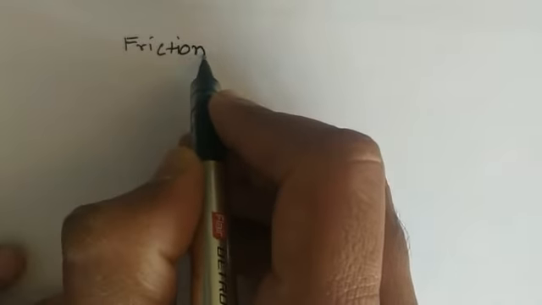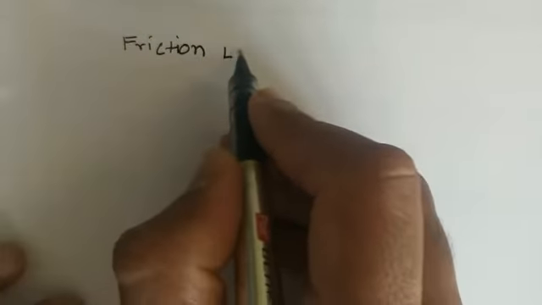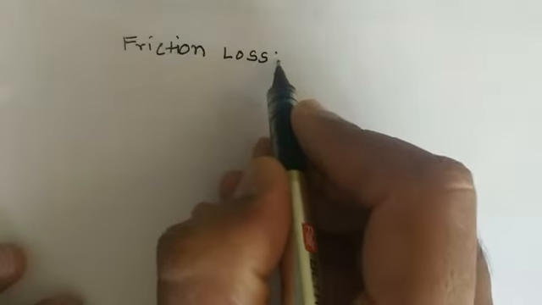Let us start the next part of this unit. How to find out the friction loss.